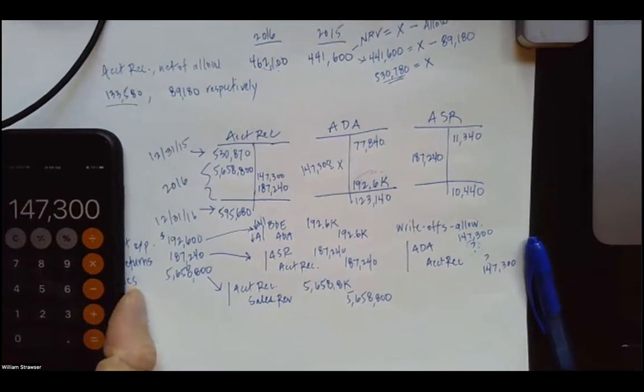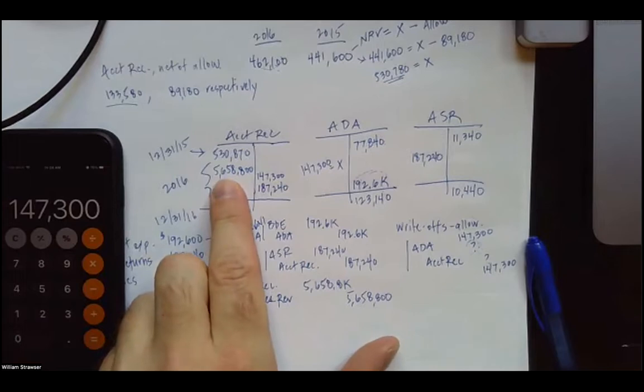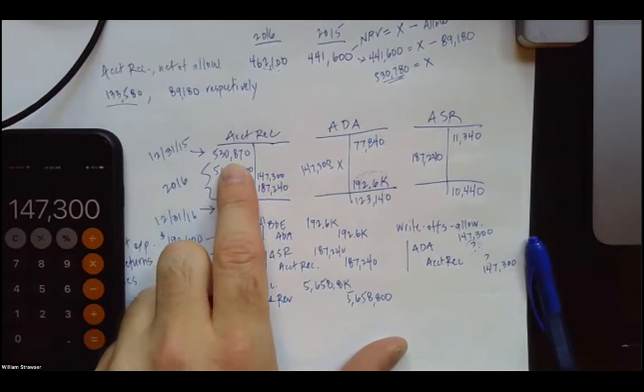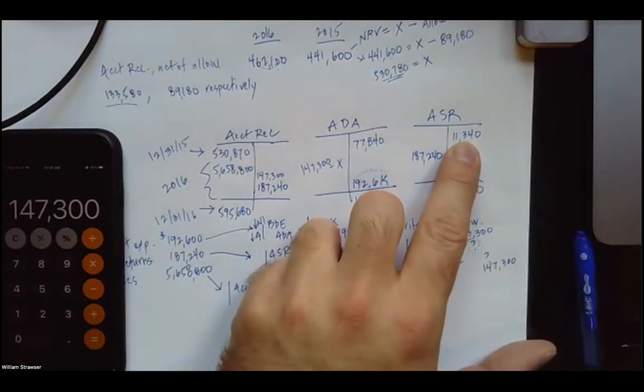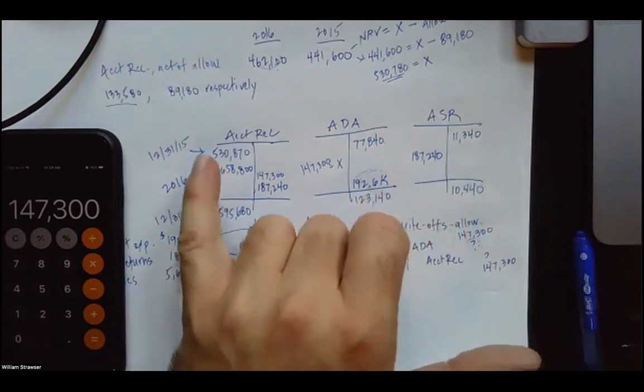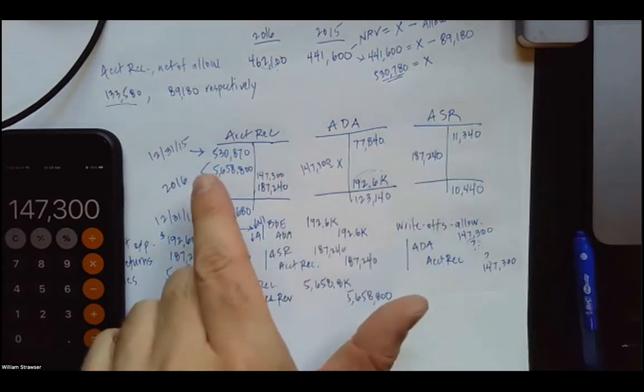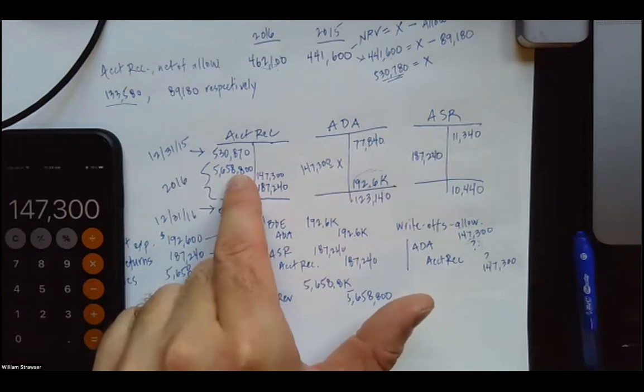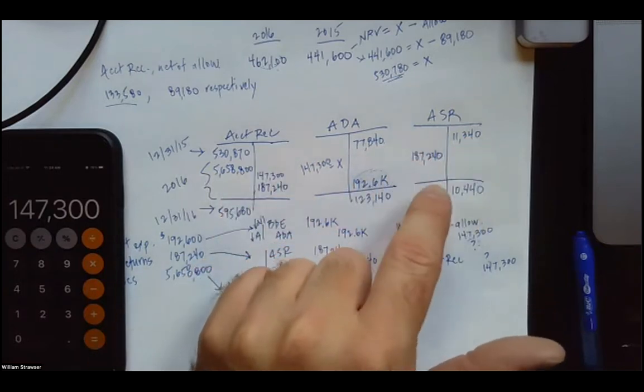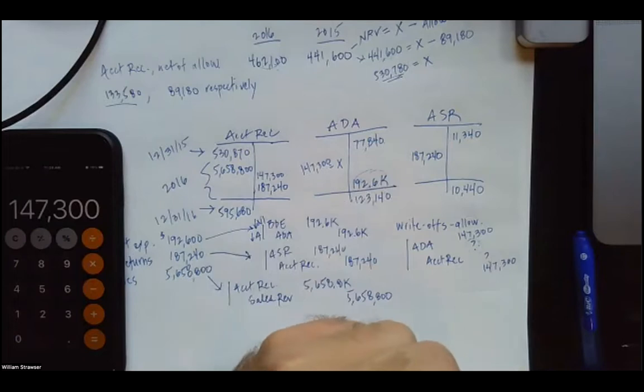So accounts receivable is unaffected by sales returns because it's already being reduced by our estimate for sales returns. If I subtracted sales returns from my sales, in addition to having this estimate for sales returns, I'd be subtracting them twice.